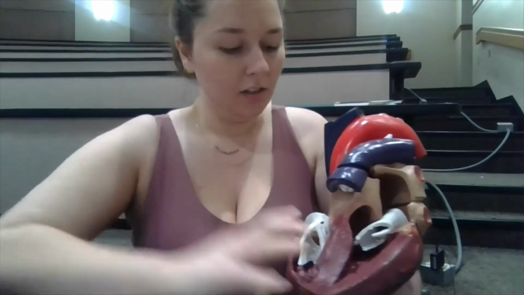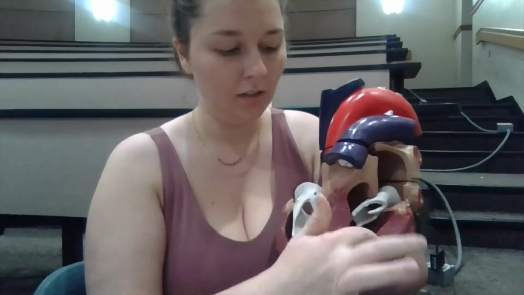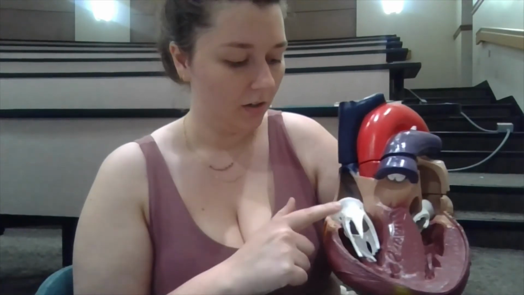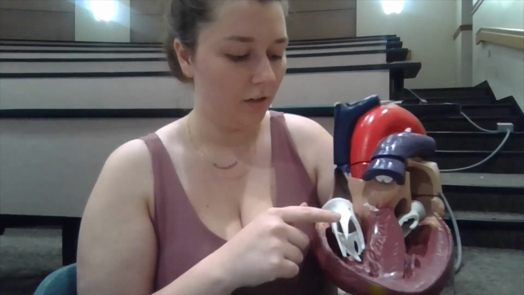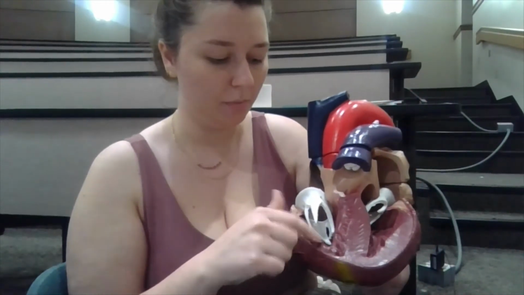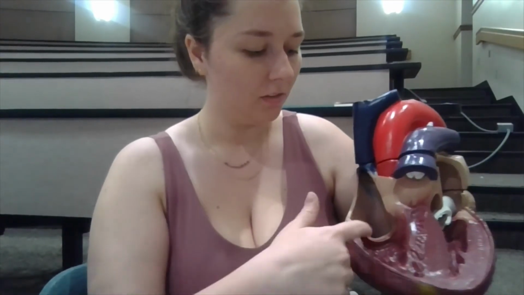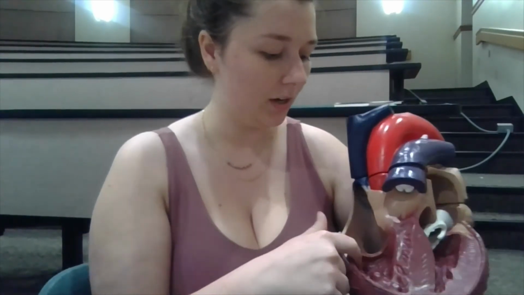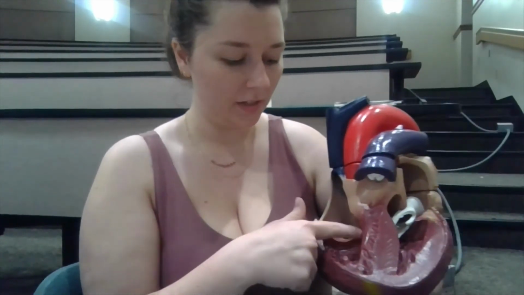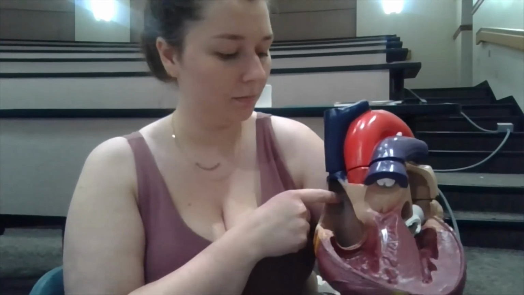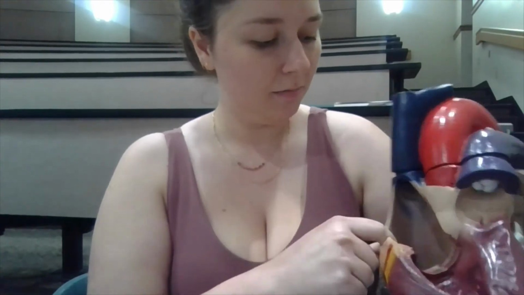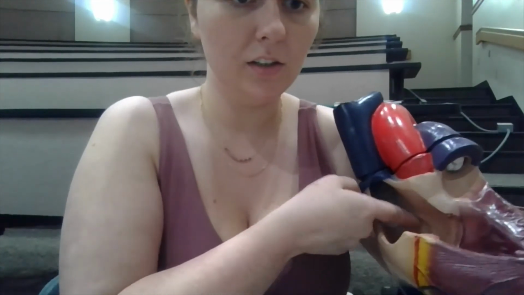And then on the inside of the heart, we have the myocardium and the endocardium. The atrioventricular valves have the chordae tendineae, which attaches to the papillary muscles. And then on the inside of the ventricles, we have the trabeculae carneae. On the inside of the atrium, we have the pectinate muscles. And in here is the fossa ovalis.